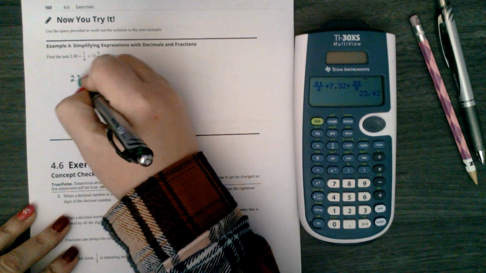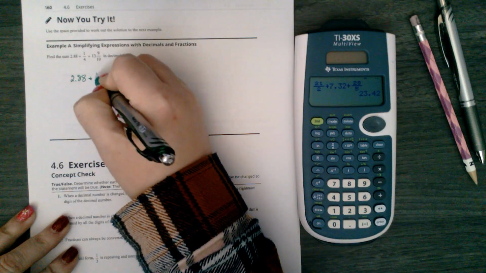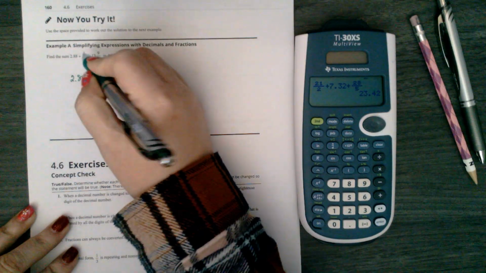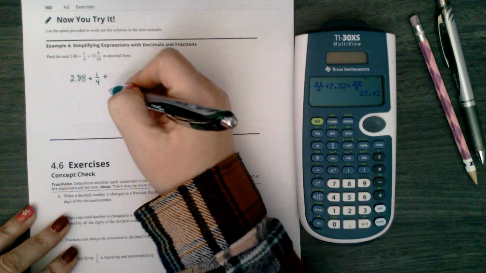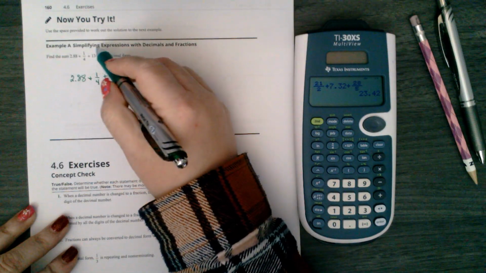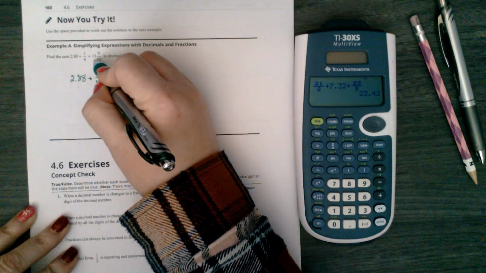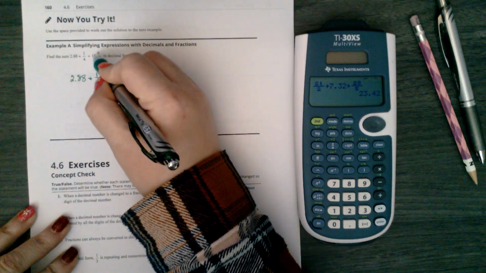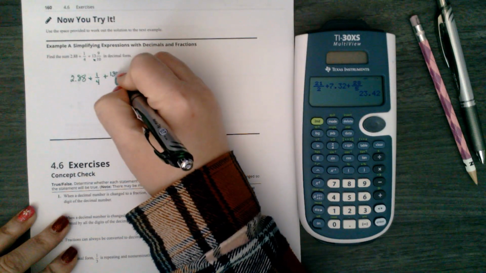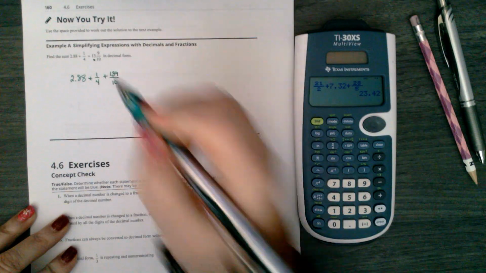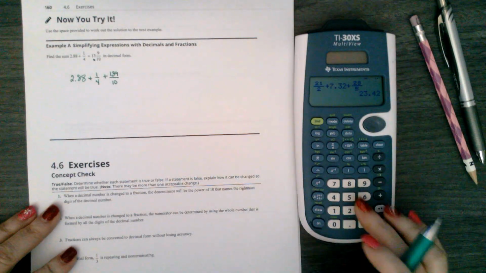So we've got the 2.88 plus the 1/4. It's already a proper fraction, so we don't have to change it to an improper fraction. This one is a mixed number though, so I need to multiply that. That's going to give me 130 plus the 9, so that's 139/10. So now I can stick it in my calculator.